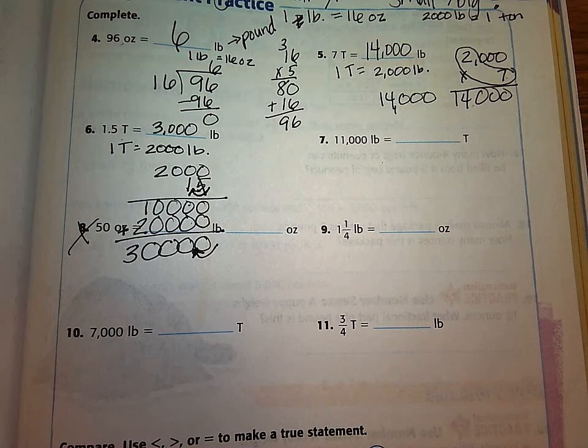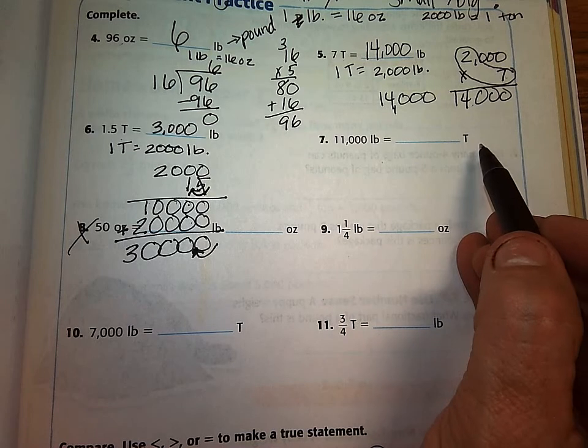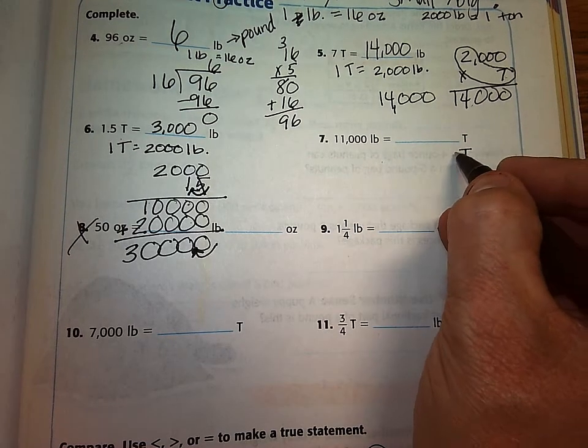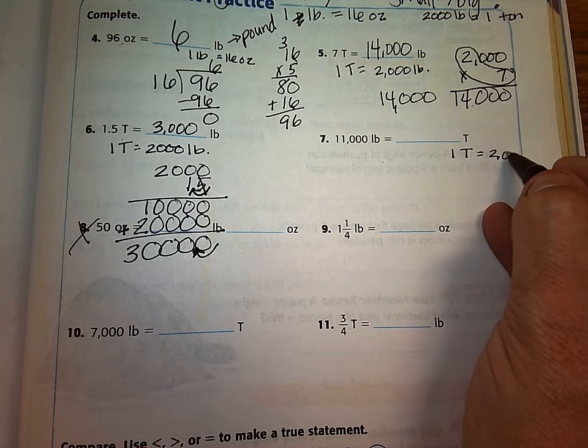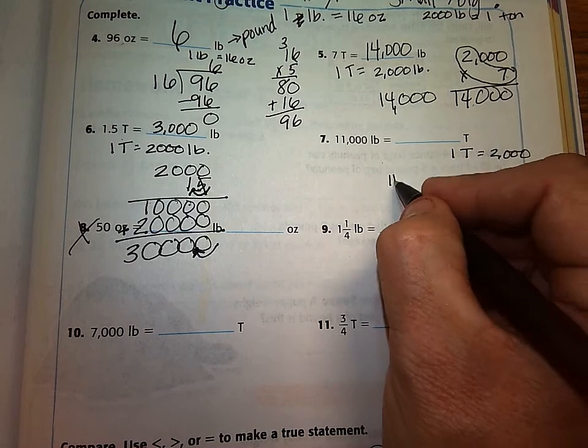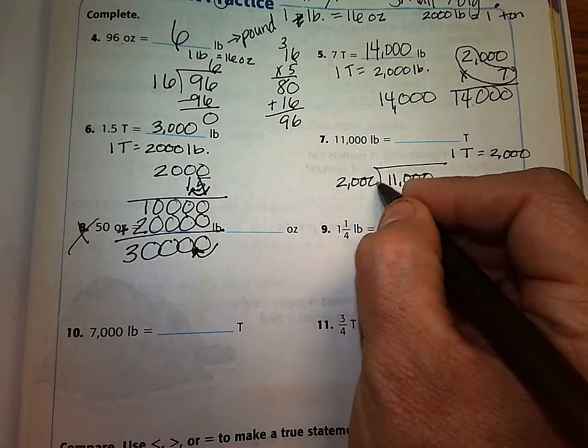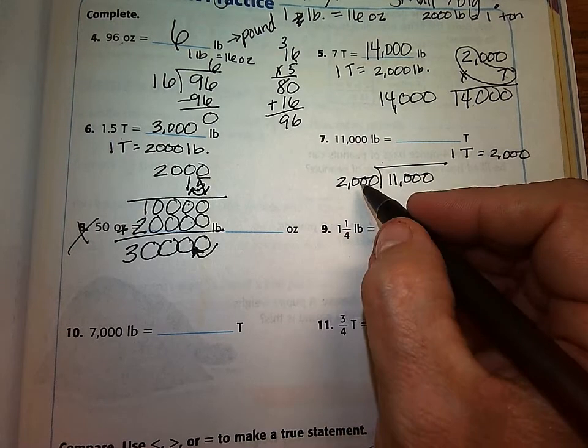Number 7, 11,000 pounds is how many tons? We're going pounds small to tons big. Small to big, divide. 1 ton is 2,000 pounds. So we're going to divide 11,000 divided by 2,000. Now remember, I can use powers of 10 here.